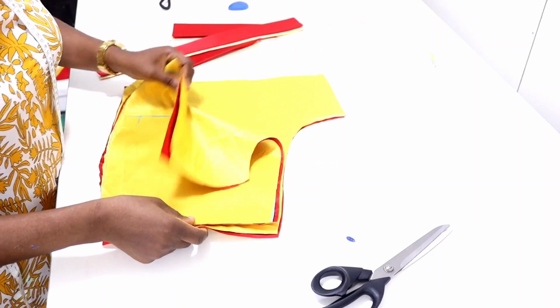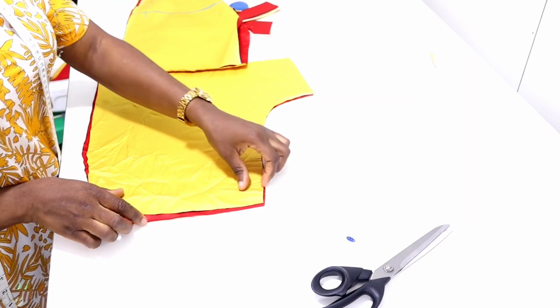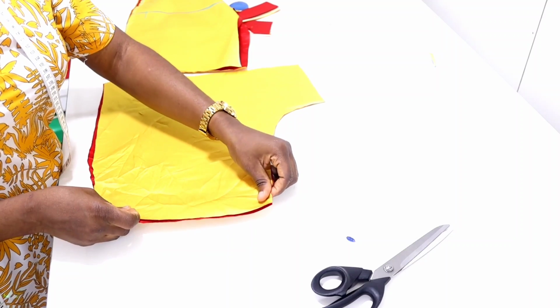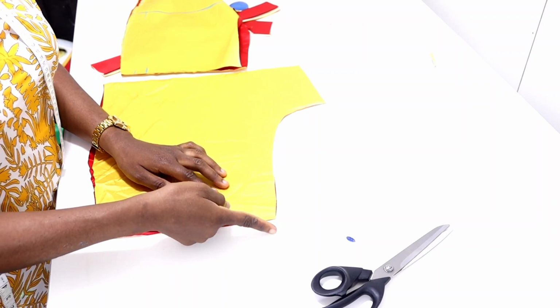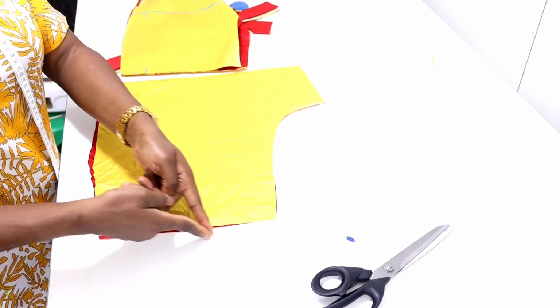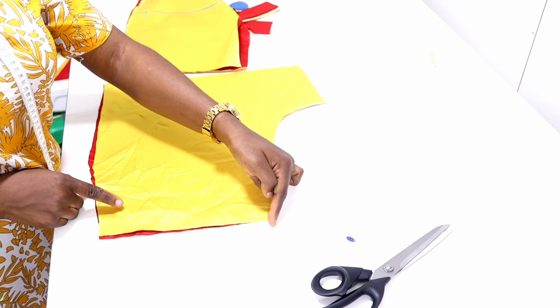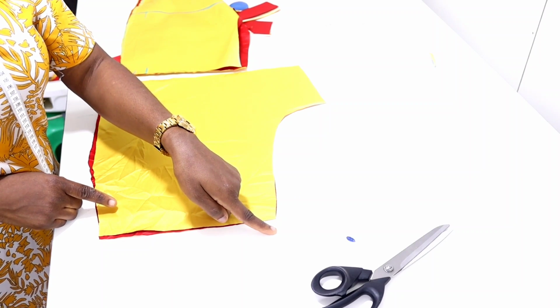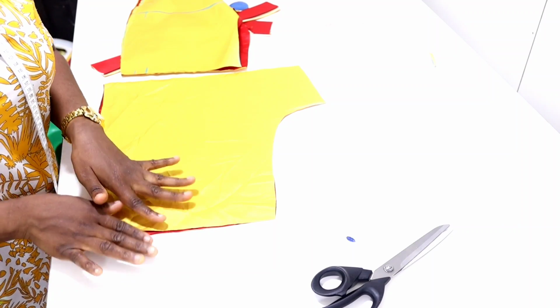Okay, so you can see this is the back part of our pants. I said my fabric is not enough, so I'm going to extend this center back. This is the center back here. You extend it by 1 inch and then you just slant it back to your side seam. That's all. Just extend this point here by 1 inch and then you slant it back this way. It's very simple and very easy.